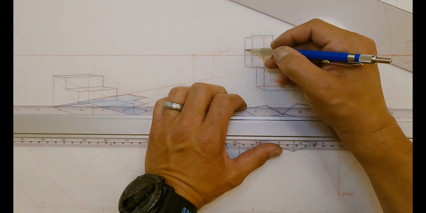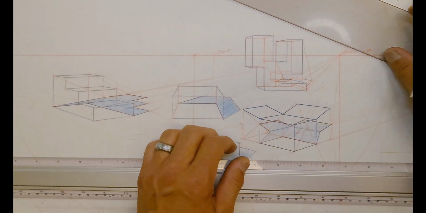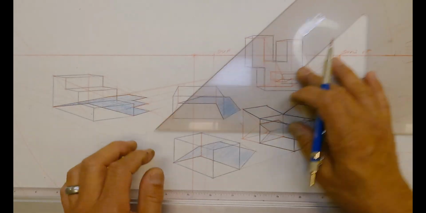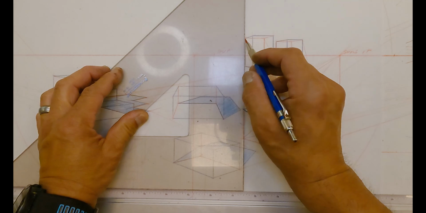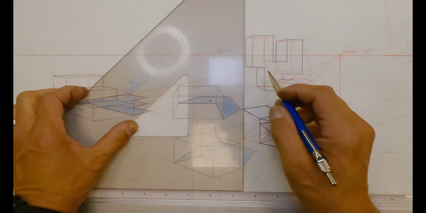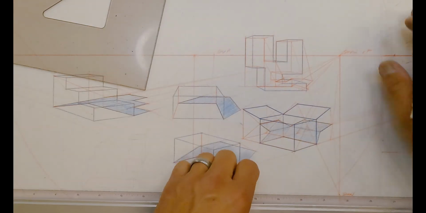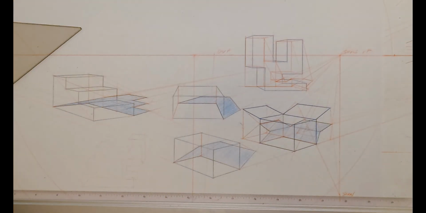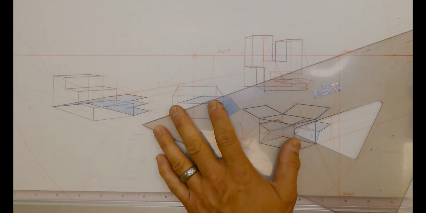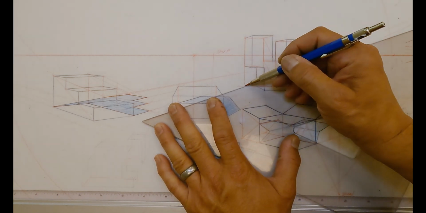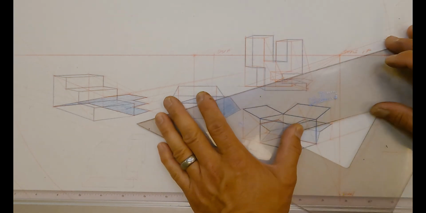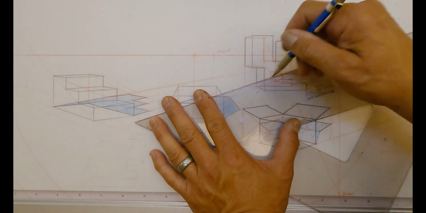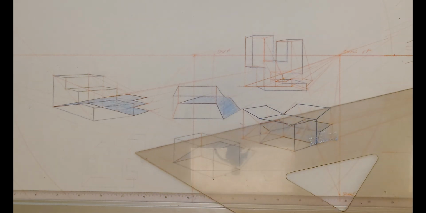Okay, now I need to figure out where this shadow is here. So let's bring this edge out. Bring our imaginary post down. Okay, there's the angle of the sun.